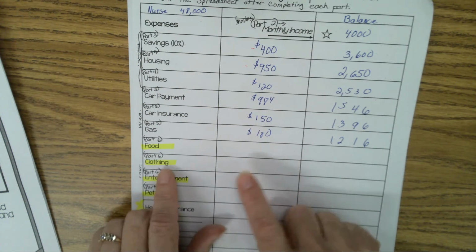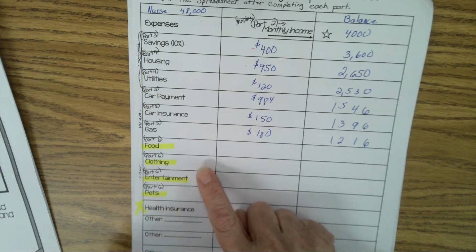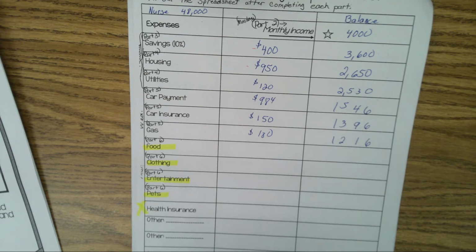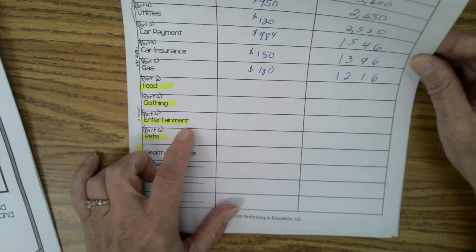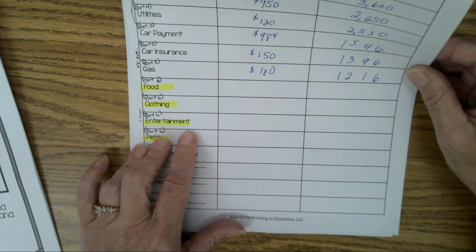Then you have to buy at least one article of clothing. You can buy more, but you have to buy at least one thing. Maybe you only need to buy tennis shoes. But as I said, you can buy more than one article of clothing. Entertainment. You need to have at least one thing of entertainment. Maybe it's going to a restaurant, go-karting, whatever you want to put under the entertainment.